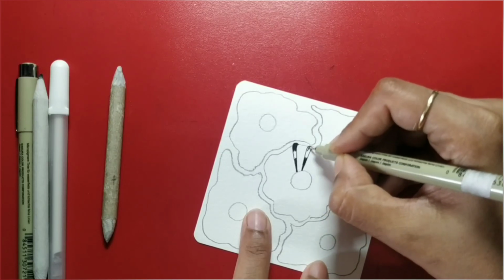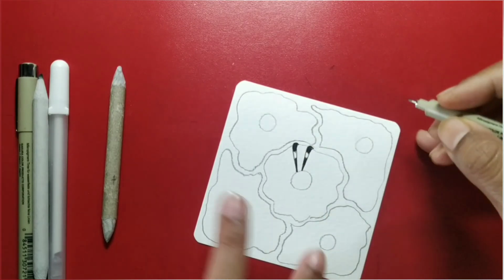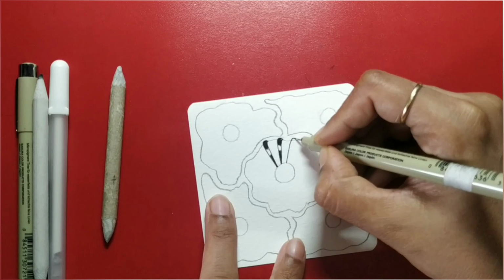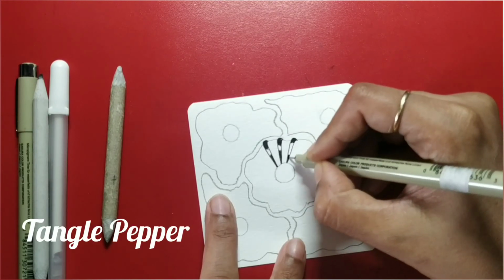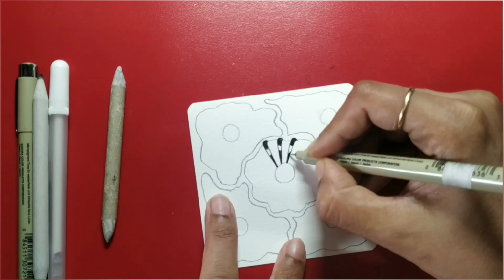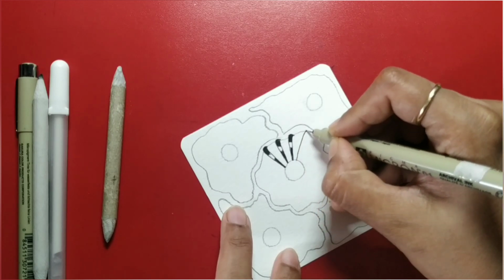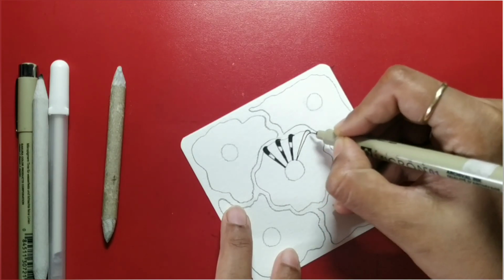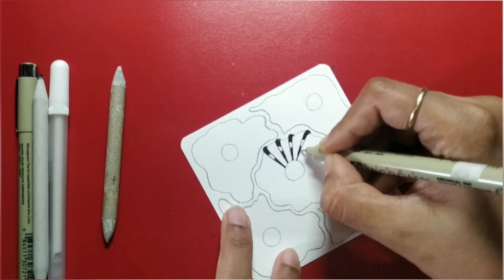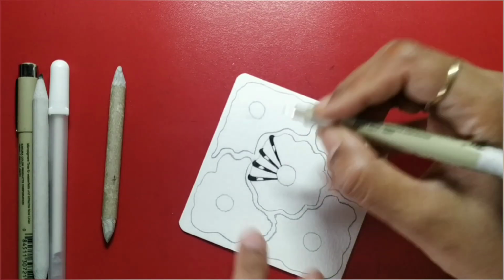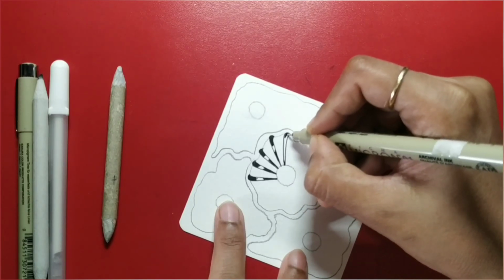And you can always give a highlight as you ink these sections. If you don't want to ink the sections, you can always add something else inside, for example orbs, puffs, whatever you feel like. I'm going to go with inking, and I've started adding my pepper, taking a cue from my pencil lines, the Pangea grid, rotating my tile as I move ahead.